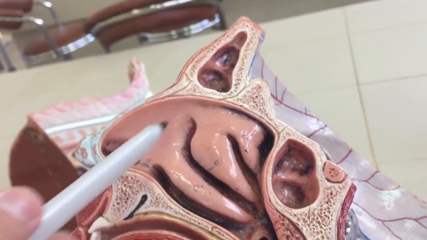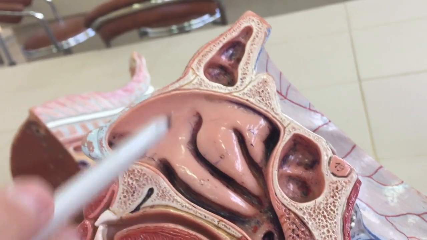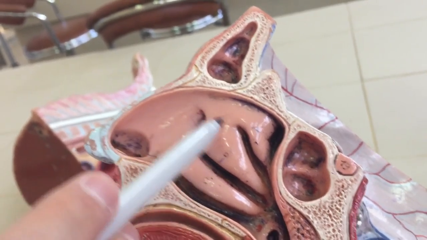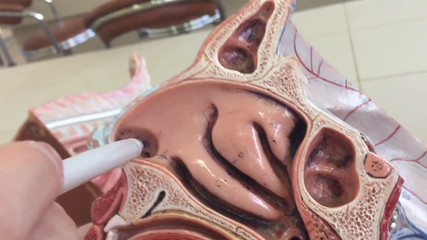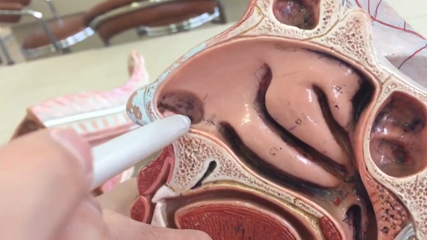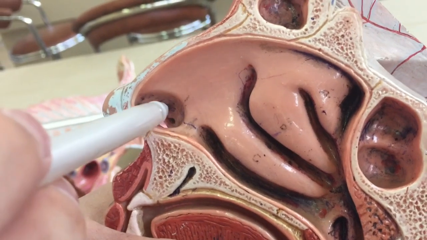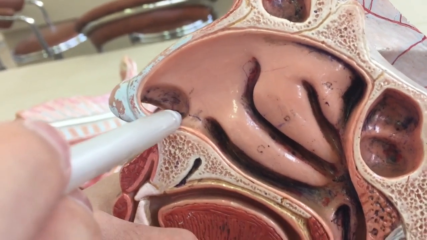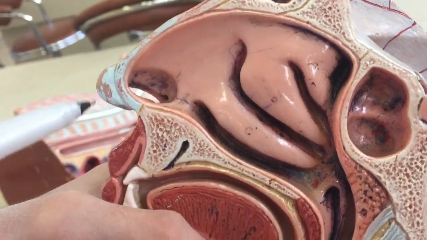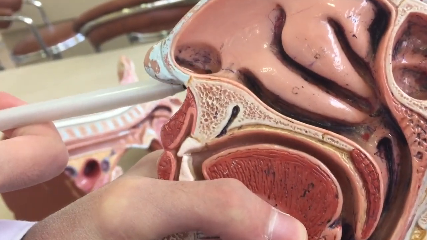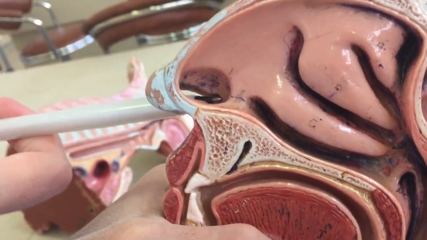The lateral wall, or basically the nasal cavity, is lined with mucous membrane, except for this small area which is called the nasal vestibule. This is not lined by mucous membrane, but it is lined by skin and hairs. And of course this is the nostril. Okay, this is the nostril of the nose.